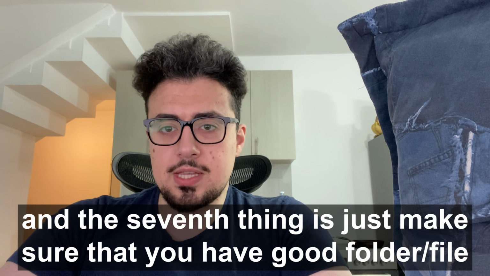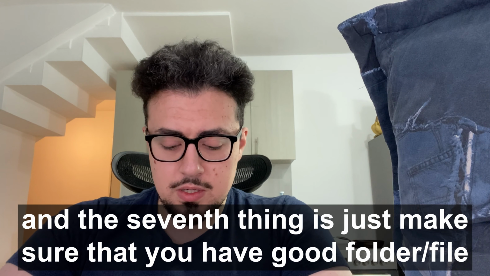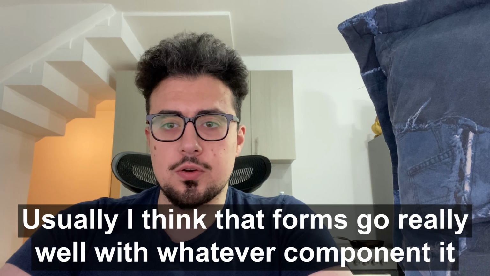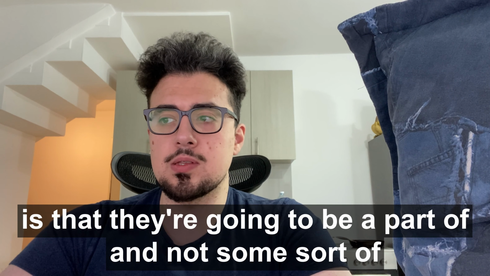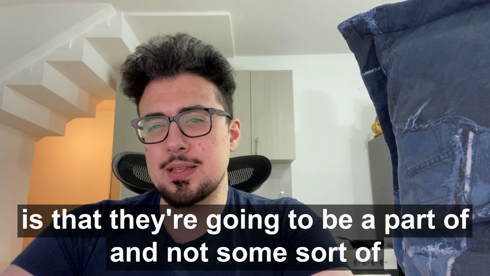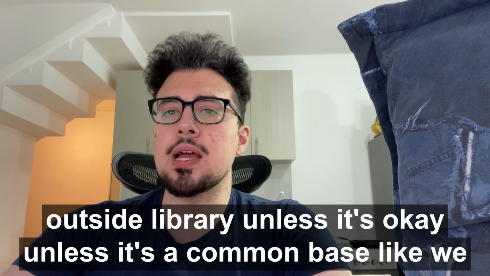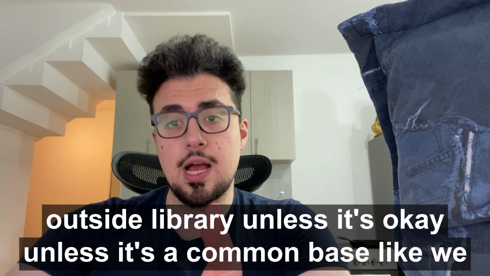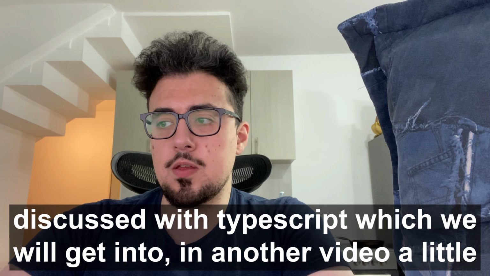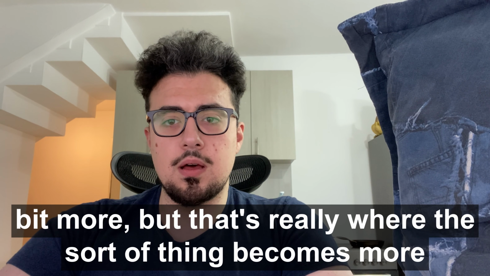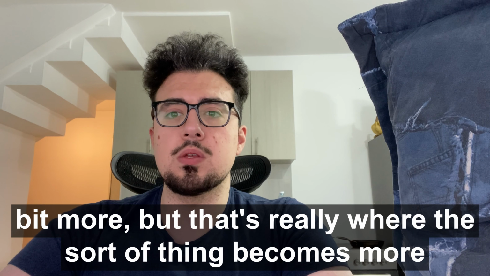And the seventh thing is just make sure that you have a good folder file structure. Usually I think that forms go really well with whatever component they're going to be a part of and not some sort of outside library, unless it's a common base like we discussed with TypeScript, which we'll get into in another video a little bit more. But that's really where the sort of thing becomes more important.